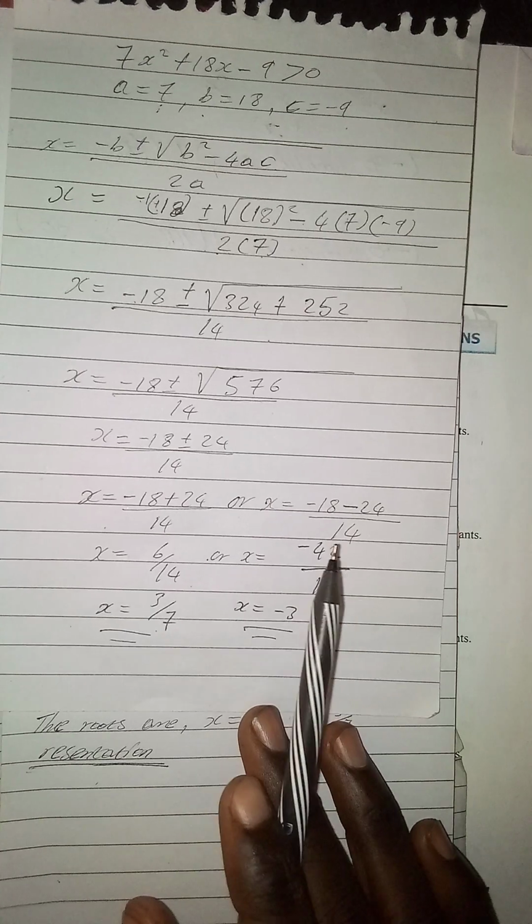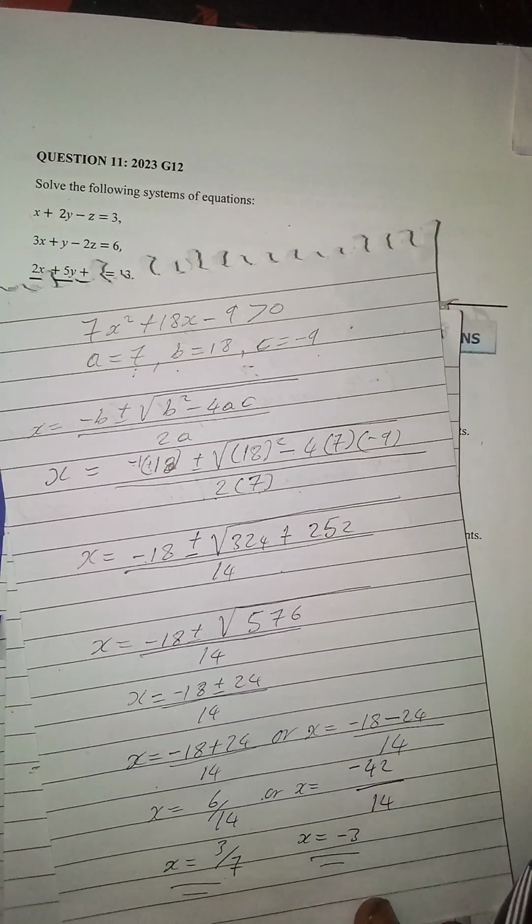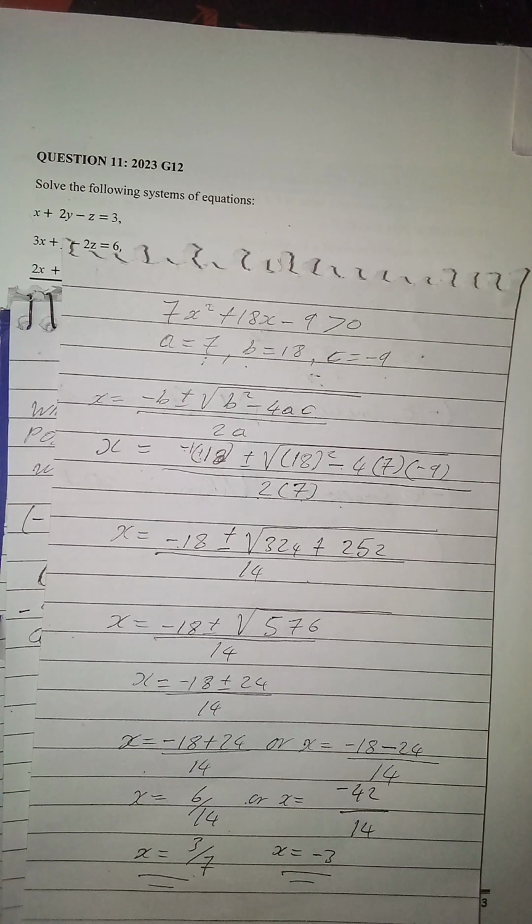Hope you have learned how to handle questions on quadratic equations. So this is how you solve a quadratic equation.